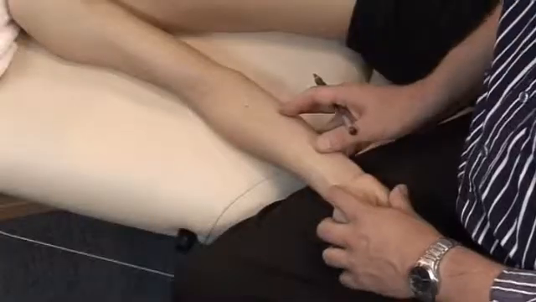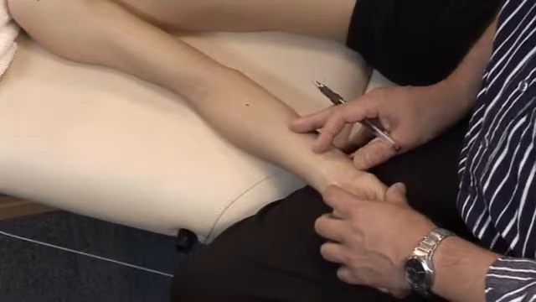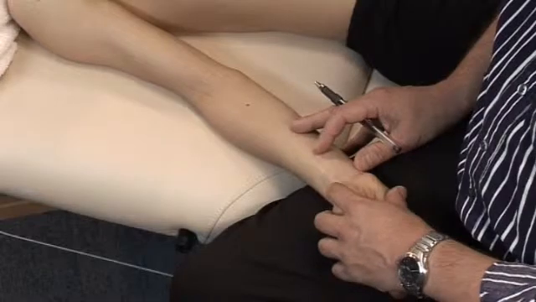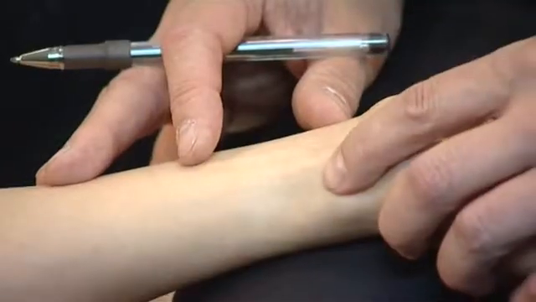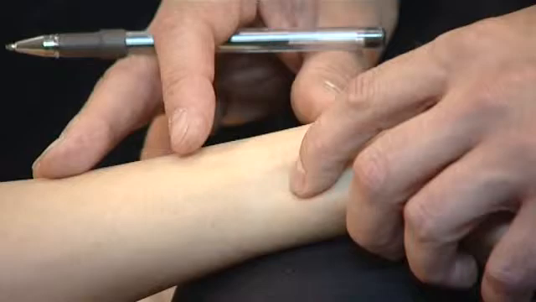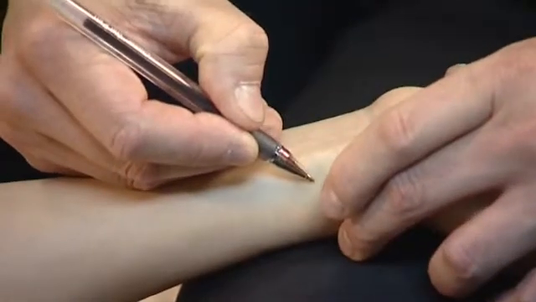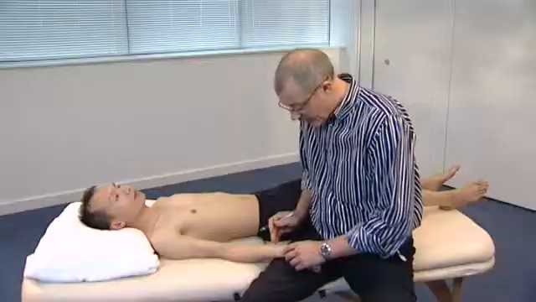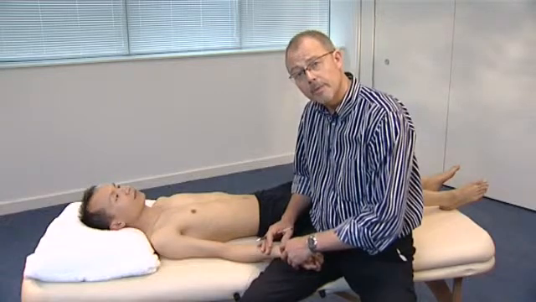Lung 8 is located on the flexor aspect of the forearm. It's 1 sun proximal to lung 9 on a line joining lung 9 and lung 5. Palpate over the styloid process of the radius until you fall into a dip. The anatomy takes precedence over measurement.